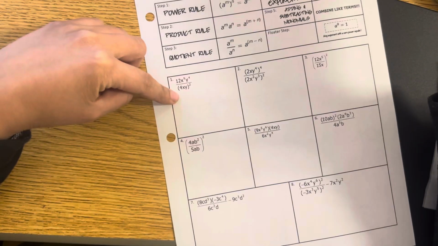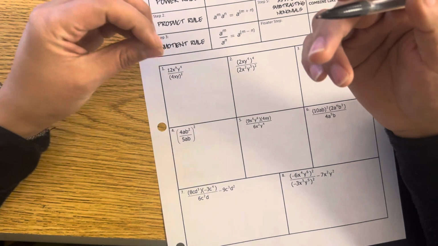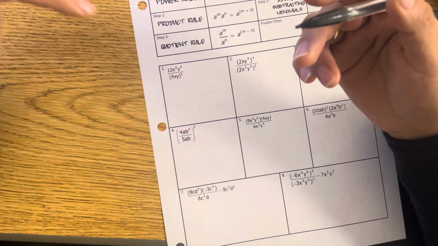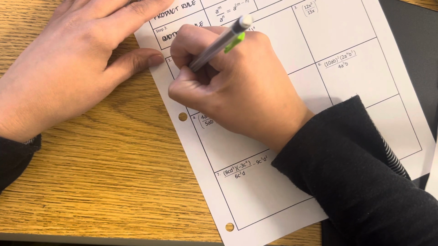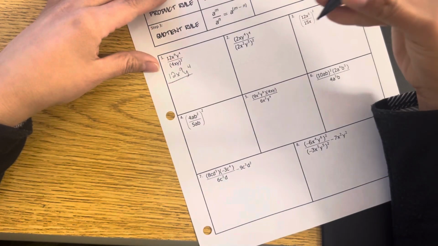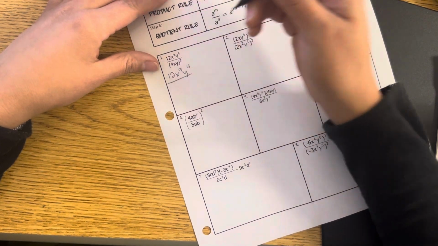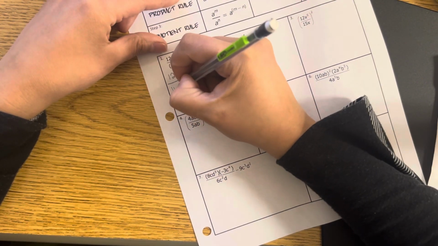If I look at number 1, let's go down the list. Do you see power rule? Do you see a number outside the exponent or outside the parentheses that needs to be distributed? Yes, but it only applies to the denominator. So I'm just going to copy and paste the numerator. Well, when I distribute this 2, it's not 4 times 2, it's 4 squared. And 4 squared is 16.